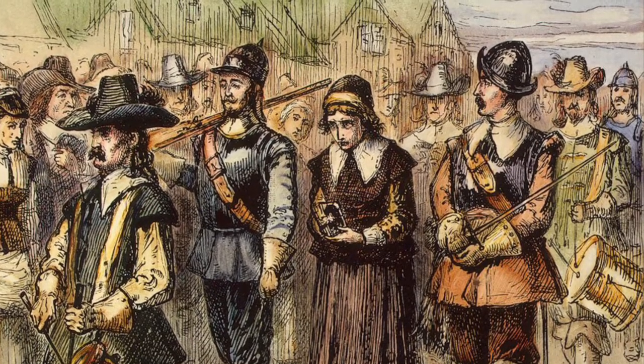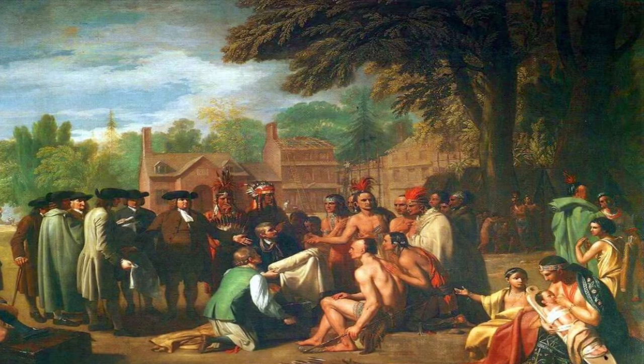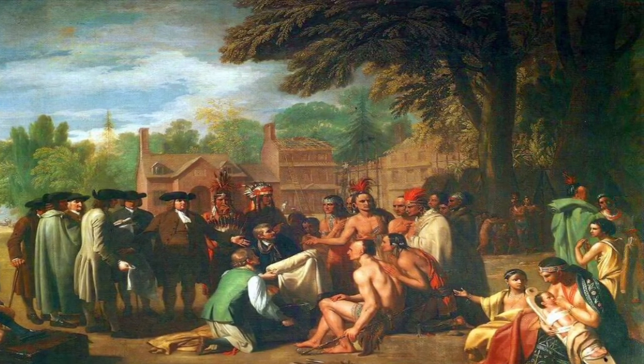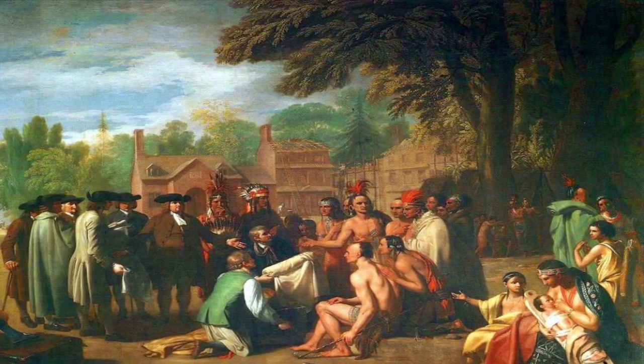The presence of not only Quakers, but Mennonites, Lutherans, Dutch Calvinists, and Presbyterians made the dominance of one faith next to impossible.